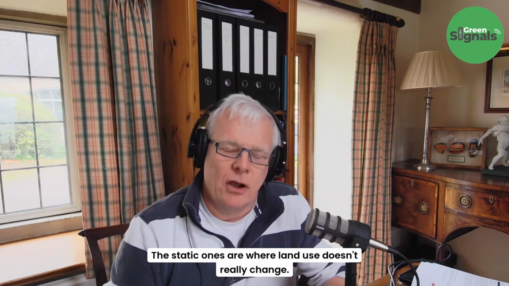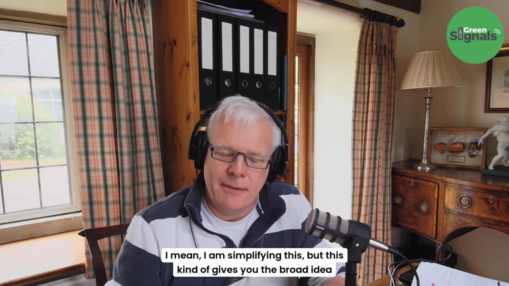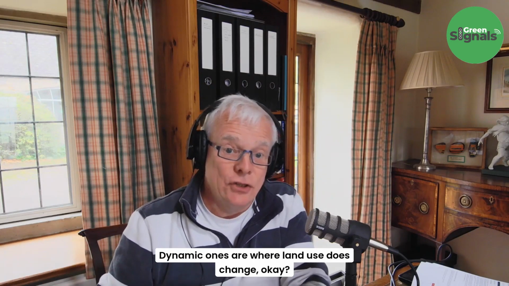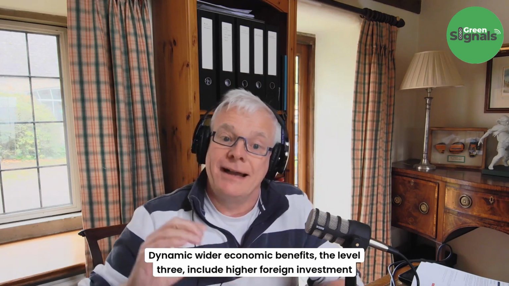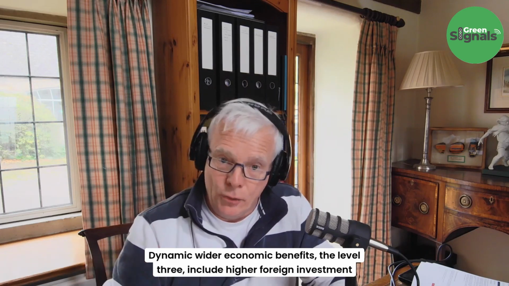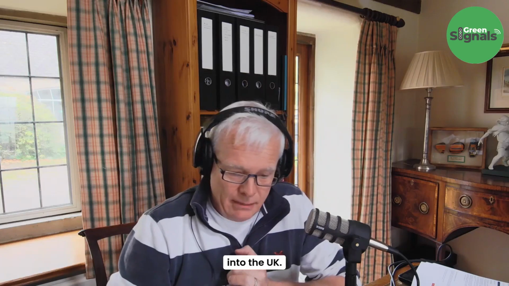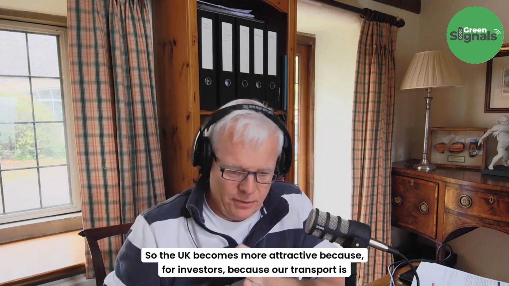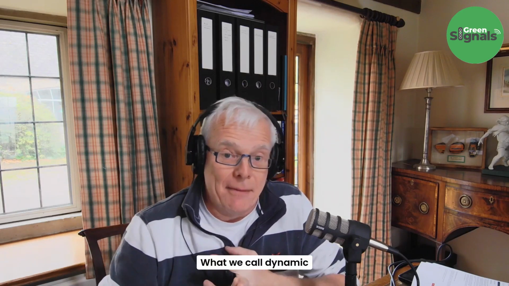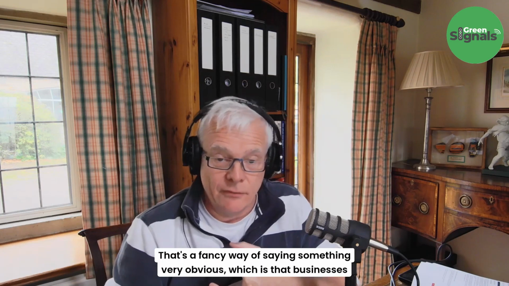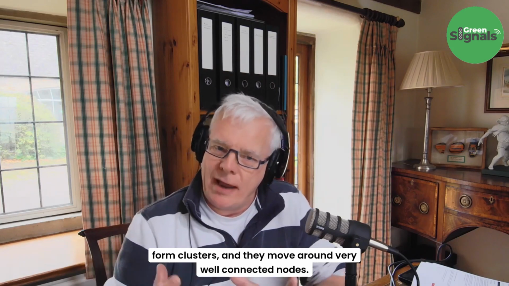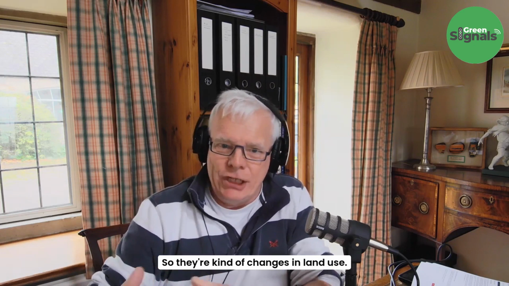The static ones are where land use doesn't really change. I am simplifying this, but this kind of gives you the broad idea. Dynamic ones are where land use does change, okay? So dynamic wider economic benefits, the level 3, include higher foreign investment into the UK. So the UK becomes more attractive for investors because our transport's better around these important centres. What we call dynamic clustering. That's a fancy way of saying something very obvious, which is that businesses form clusters and they move around very well connected nodes. So they're kind of changes in land use.